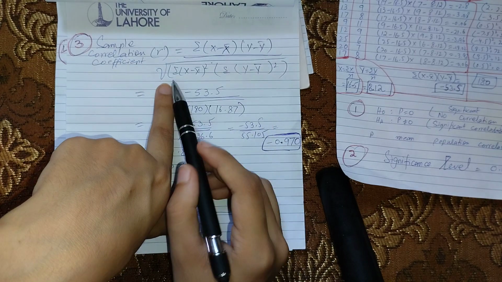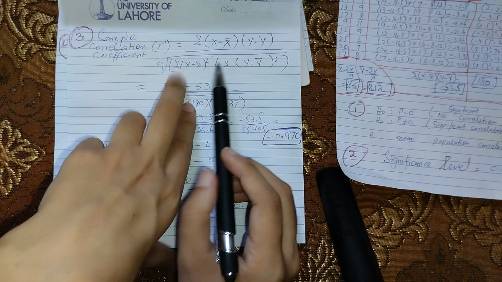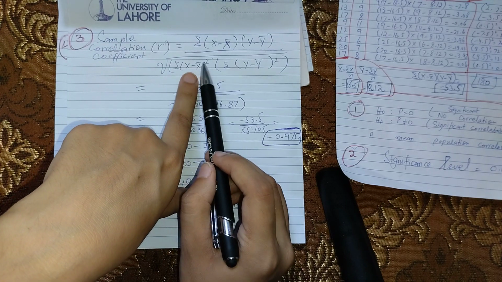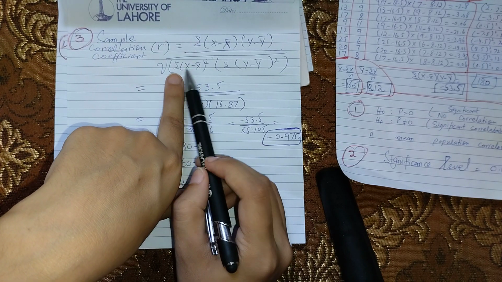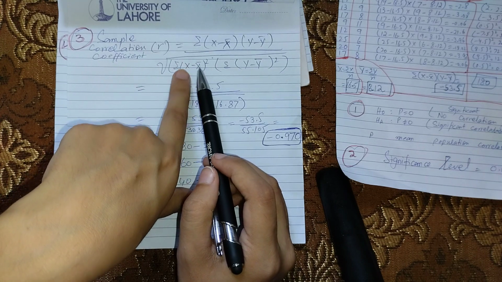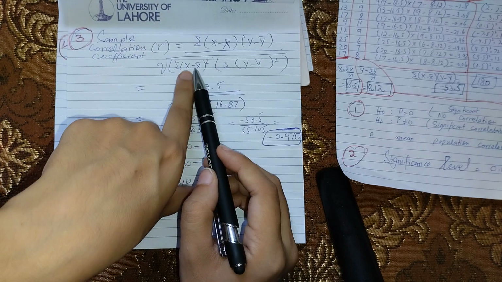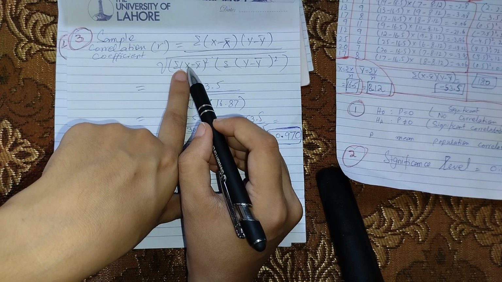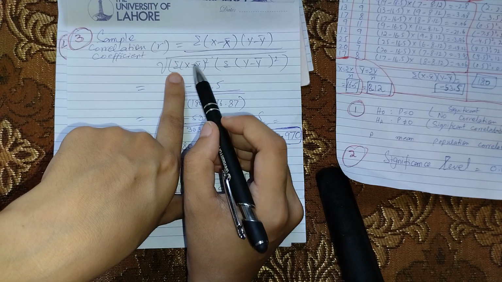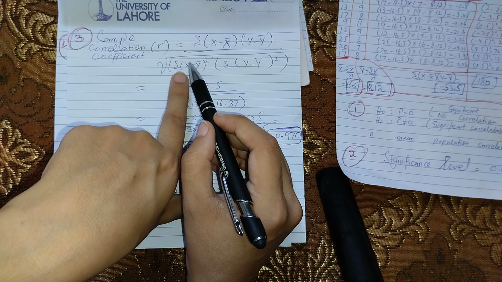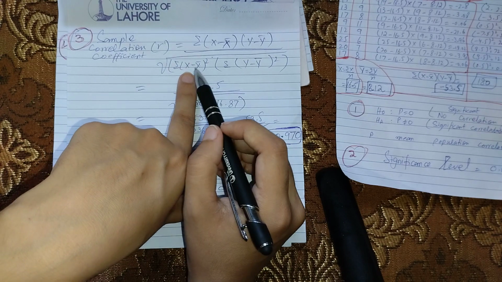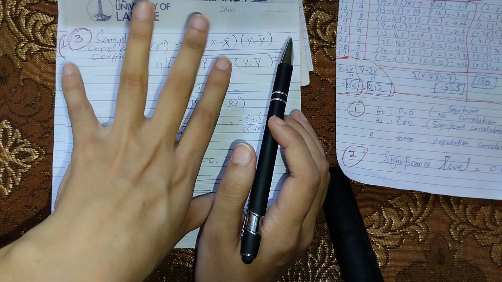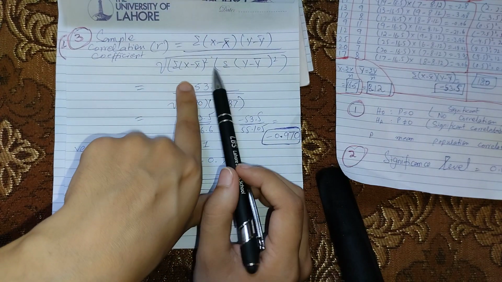Afterward you will take the square root, and in this square root you will take x minus x bar, meaning you will take the x observation, then take the mean of the x observations, and then deduct the mean from the observation. I will show you later how you can calculate this value. So it is just an idea about the formula of the correlation.